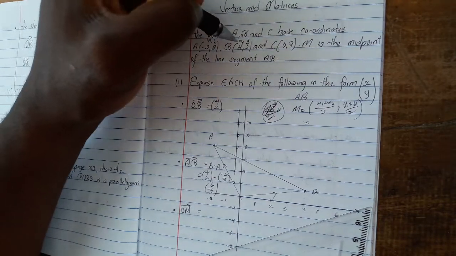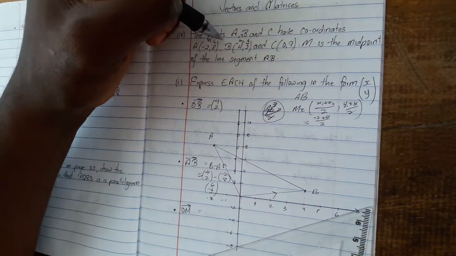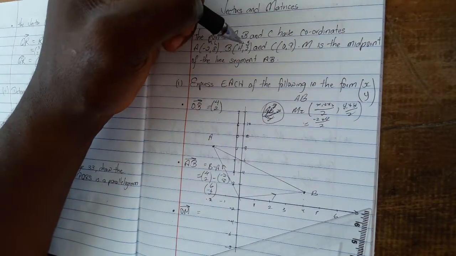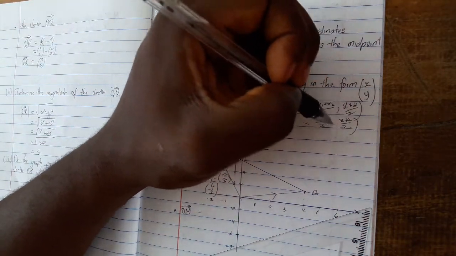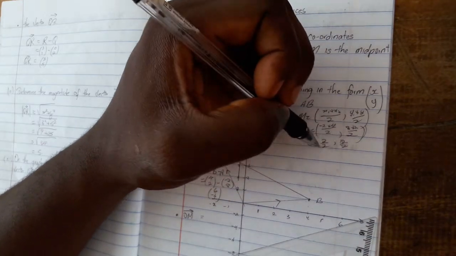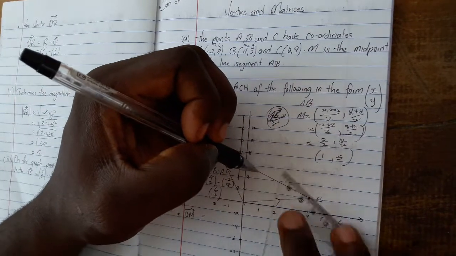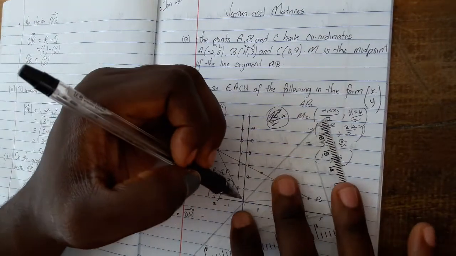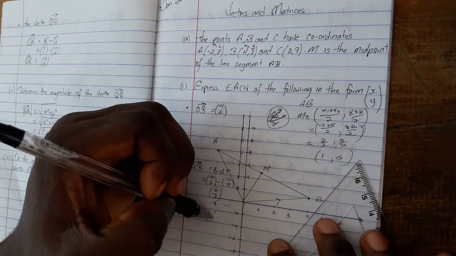X is minus 2 plus 4 divided by 2. Y is 8 plus 2 divided by 2. This is 2 divided by 2 and 10 divided by 2. This is 1 and 5. So this is the midpoint here, 1 and 5. So the vector OM is 1 and 5.